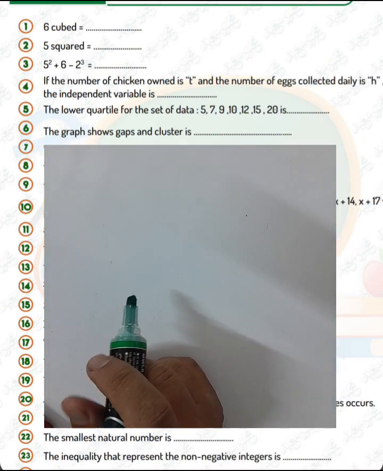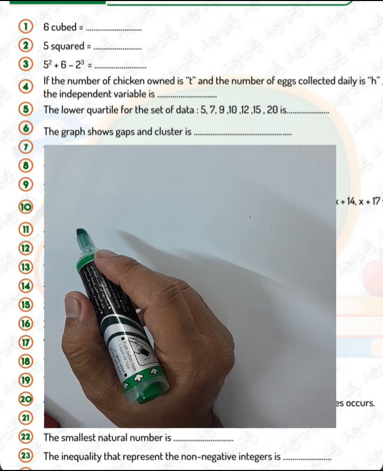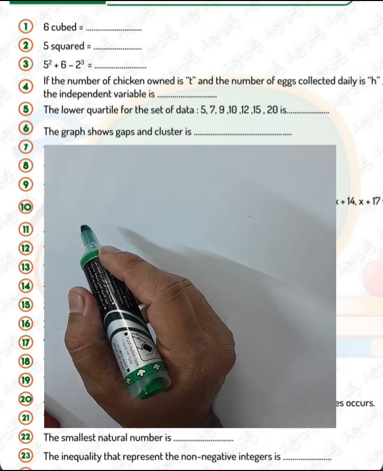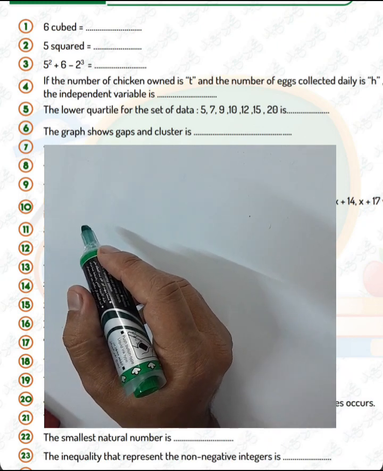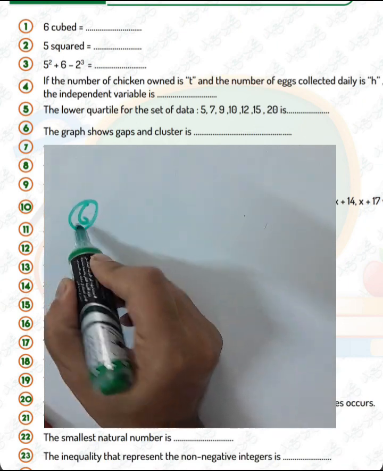Question 6. The graphic shows gaps and clusters. It will be a dot plot, choose gaps and clusters. Okay, we called it dot plot. Question number 6, write dot plot.